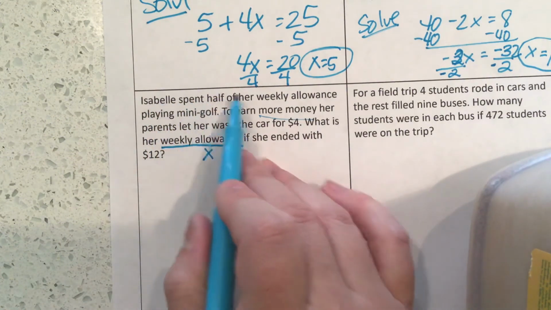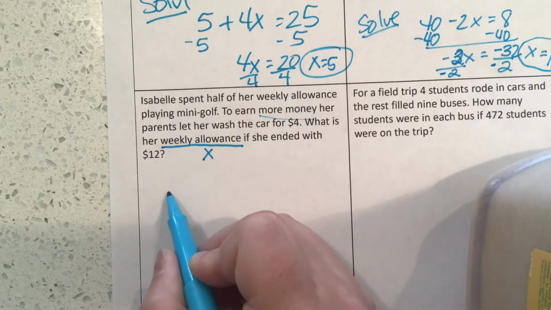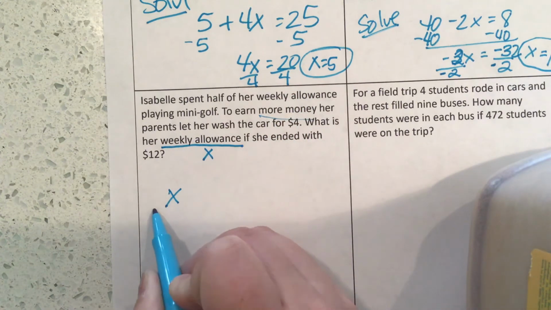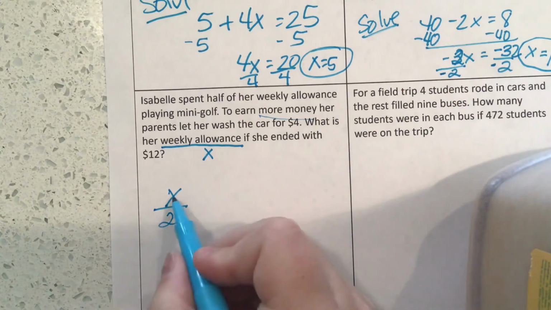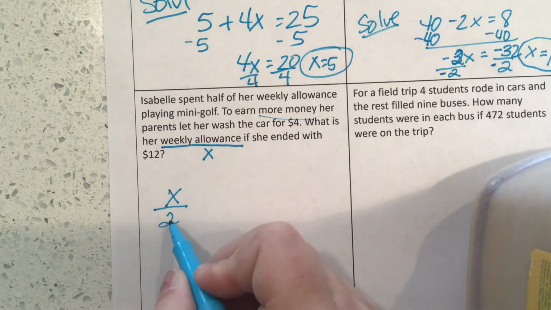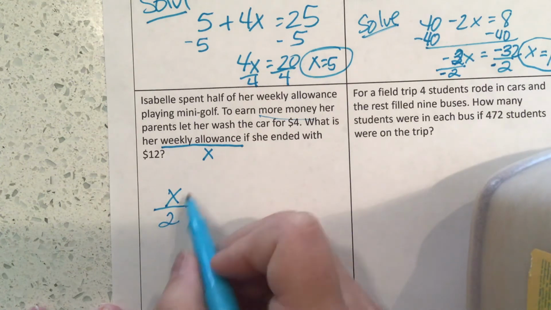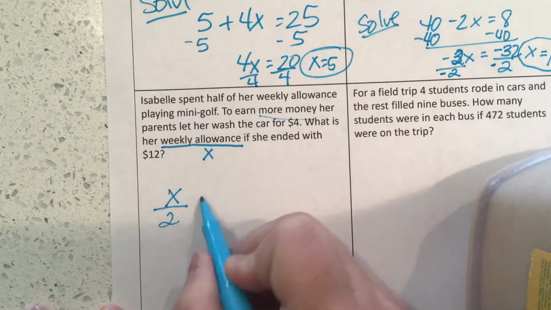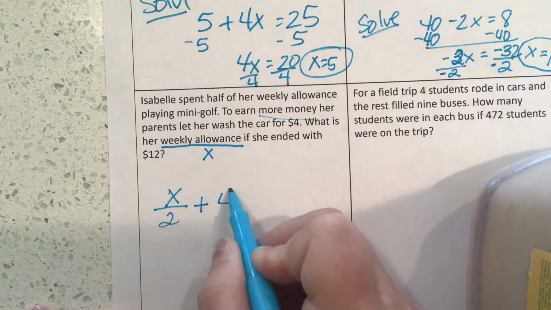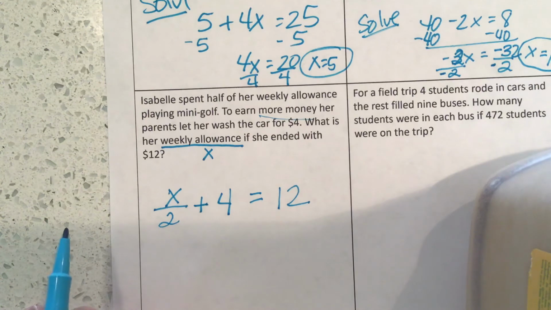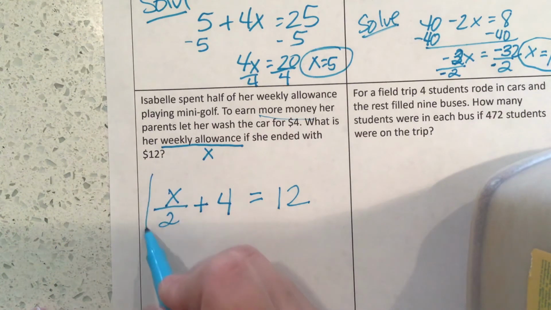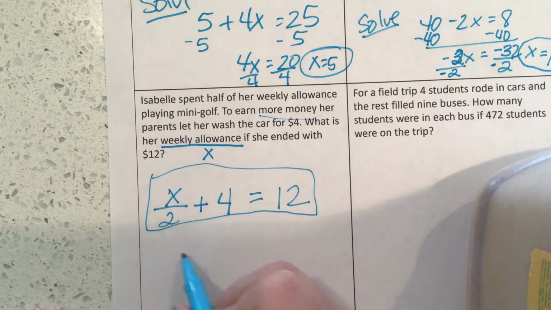So let's just talk about what she did first. Isabel spent half of her weekly allowance. So if I have my weekly allowance and I take half of it, that's the same thing as dividing by 2. So I spent half of my weekly allowance. That's gone. But then I washed the car, so I'm adding more money to me. $4, and I end up with 12 altogether. So let's figure out how much money her weekly allowance was. This would be your equation.